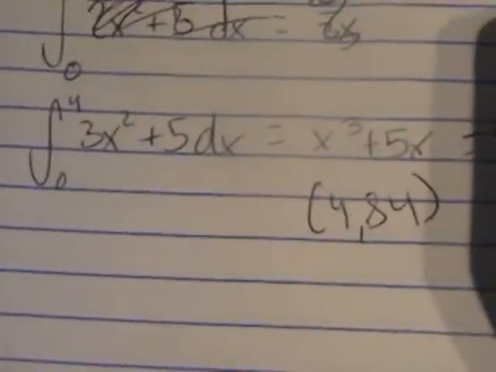Now you're probably looking at this thinking, whoa, Chris, I still don't understand. Why don't I just do definite integrals? Why do we have to worry about area?